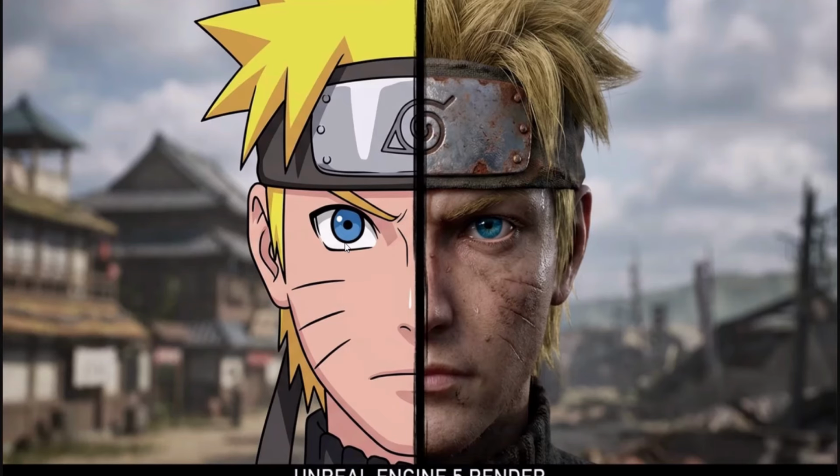You can also use the Nano Banana AI model to turn any anime characters into their realistic version. The AI model will generate it like this. This half here is the character that you want to turn into a realistic version of themselves, and the Nano Banana Pro model is going to generate that specific version.